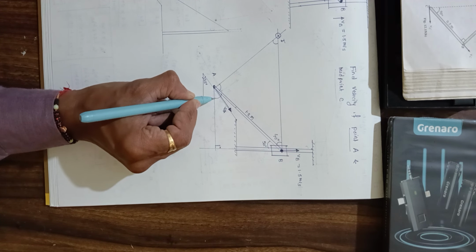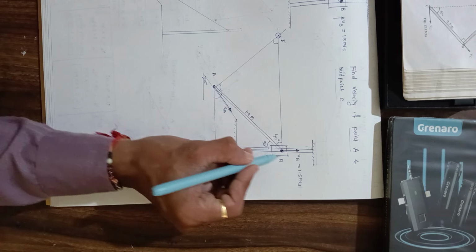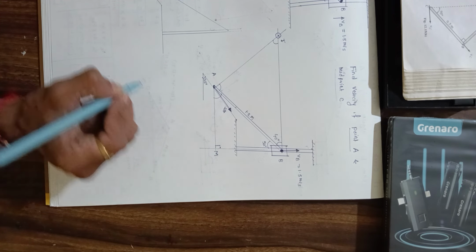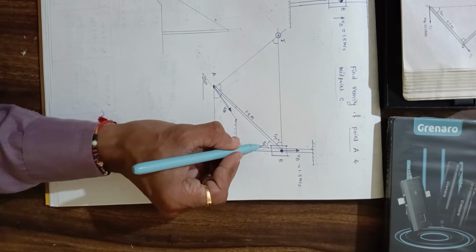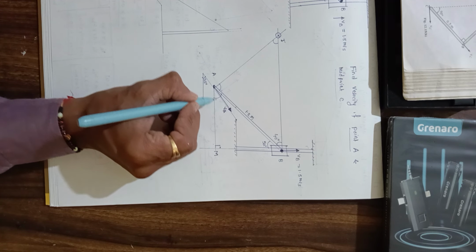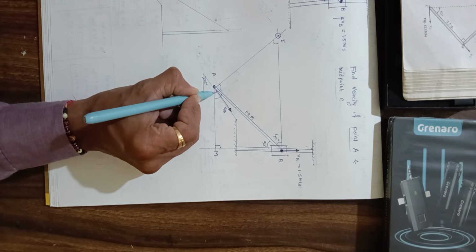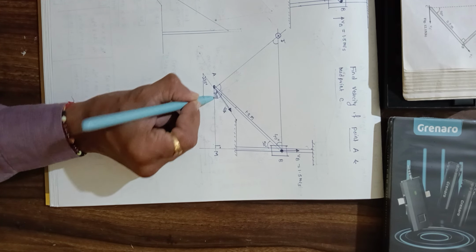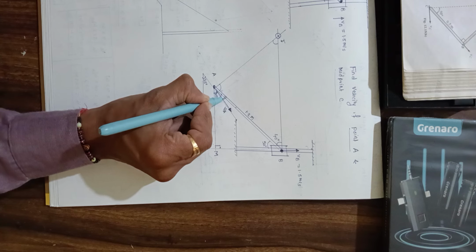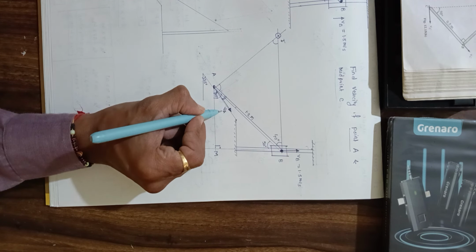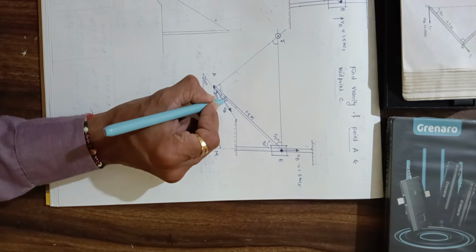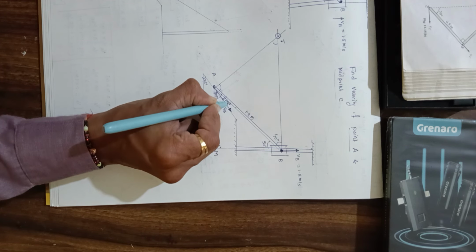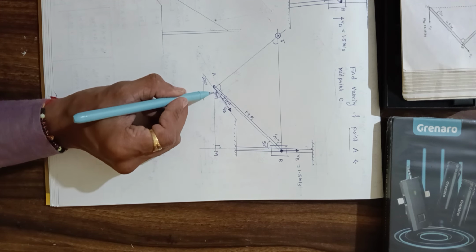So in this triangle ABM, this is 90, this is 50, so the total is 40. From 40, this angle is 25, so the angle of vector VA with the line AB is 15 degree, 40 minus 25.